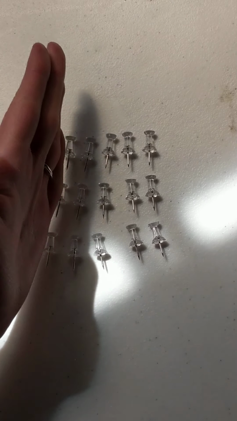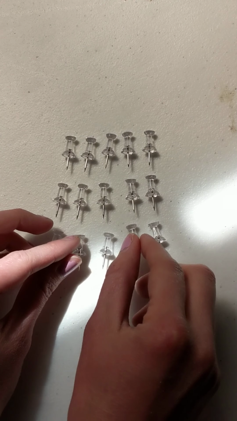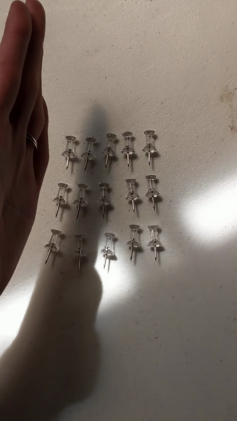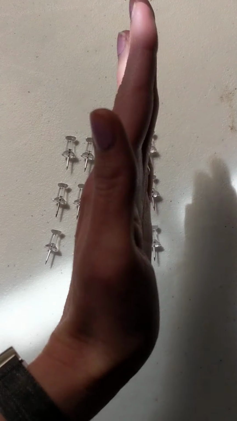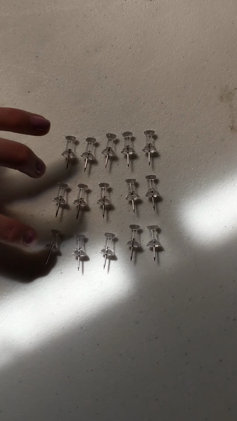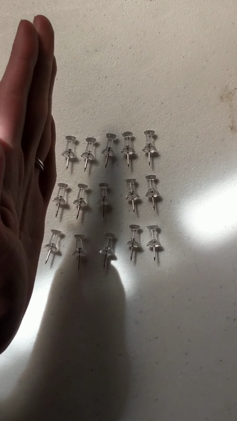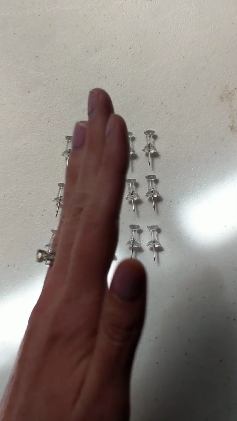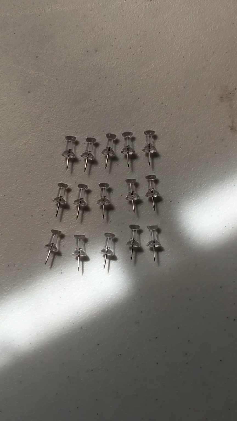Okay, then I have columns. Columns are the up and down lines inside of my rectangle that I've created out of these objects. So I have 1 column, 2 columns, 3, 4, 5. 5 columns, 5 up and down lines of objects, but inside of each column there's 3 pins. So I would say I have 5 columns of 3.